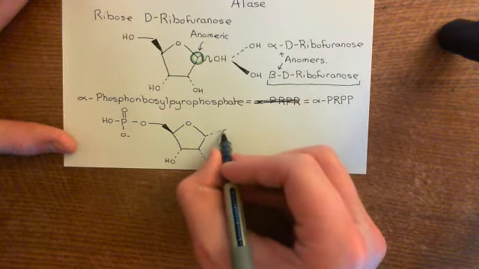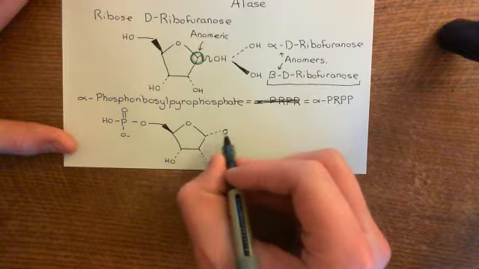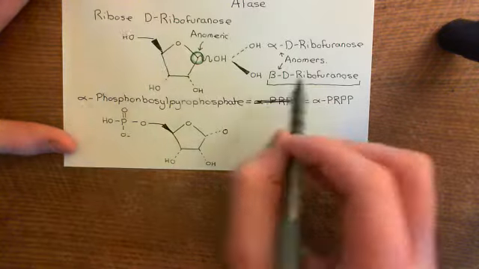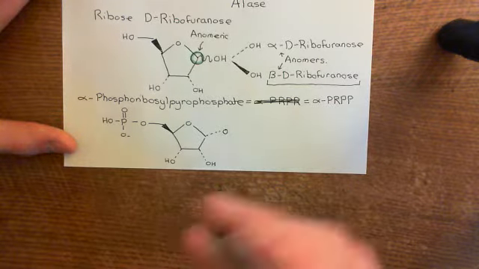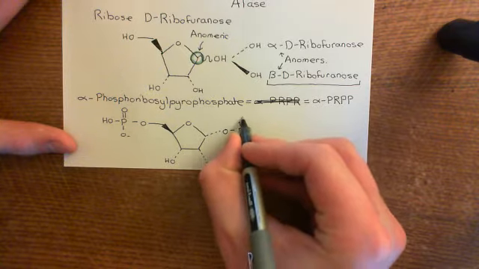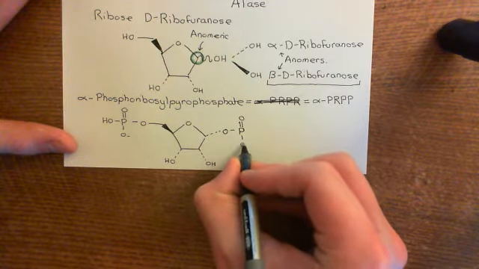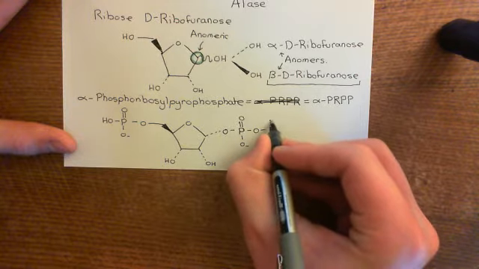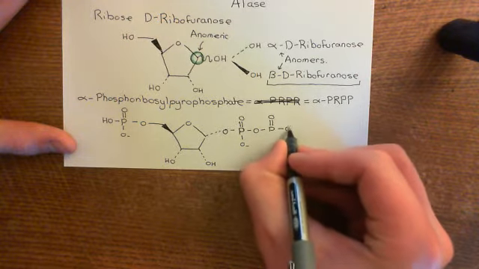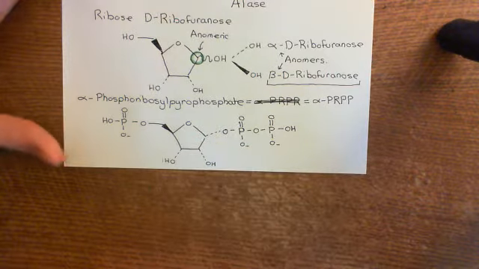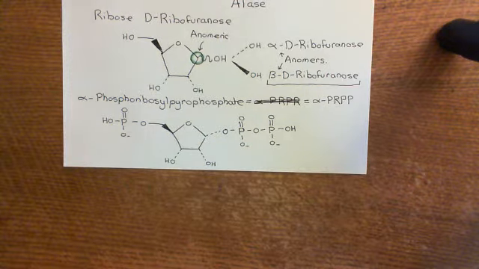Now, off the first carbon's alcohol group, which we know is going back into the page away from us because of the alpha here telling us that we're talking about the alpha anomer, you then have a pyrophosphate group coming off here, which remember is these two phosphate groups linked together. So here is the pyrophosphate group. So the whole thing now is this molecule alpha phosphoribosyl pyrophosphate, alpha PRPP.